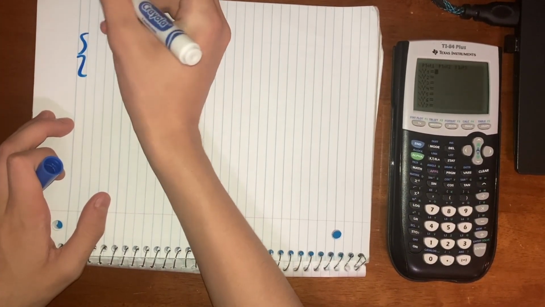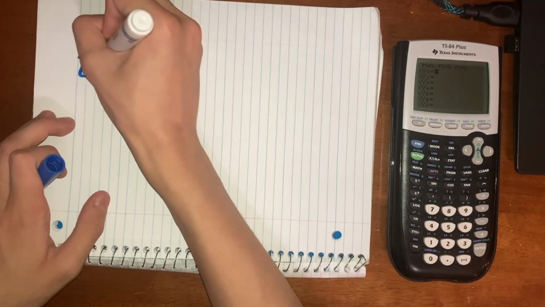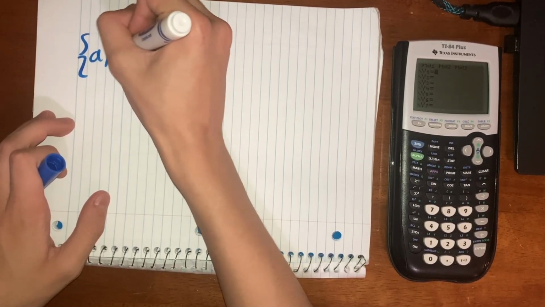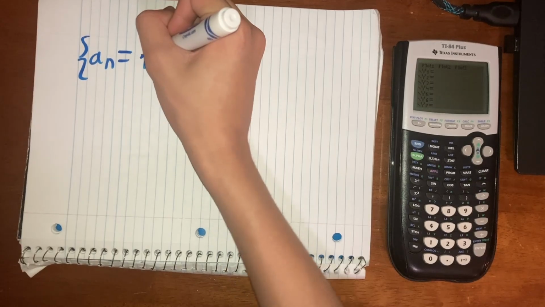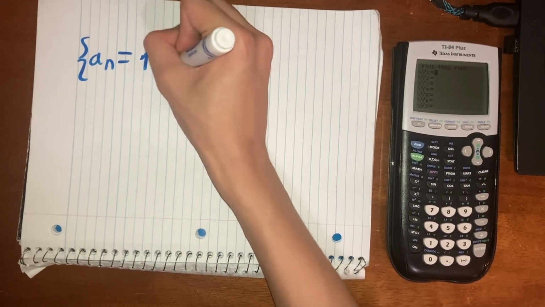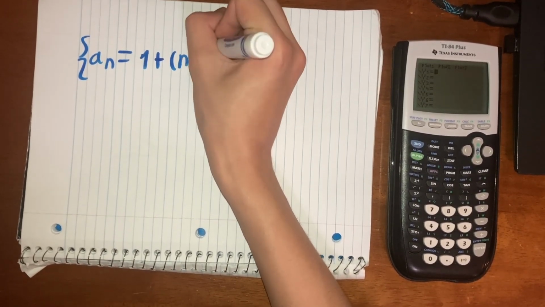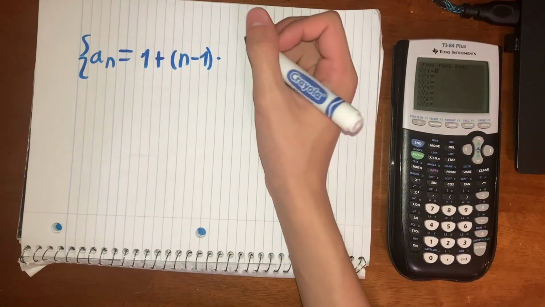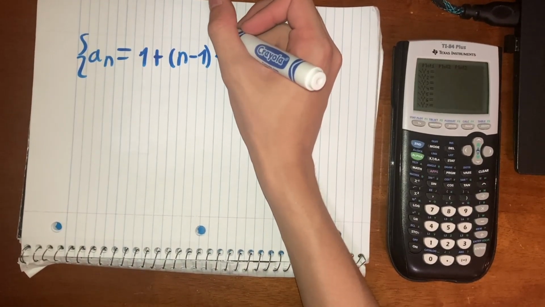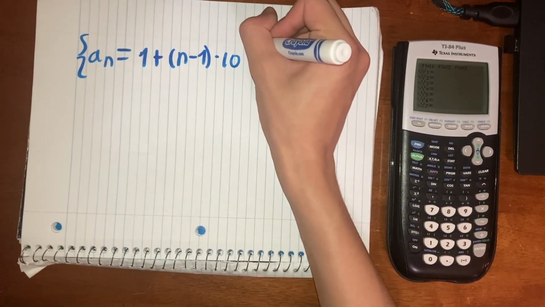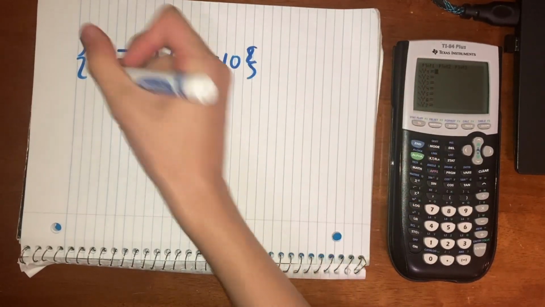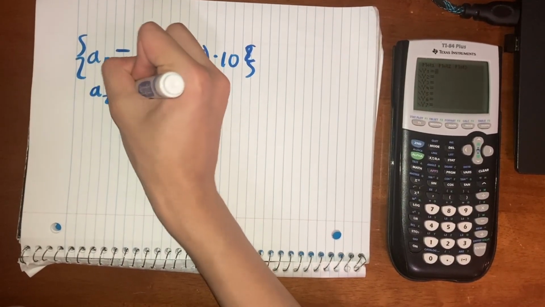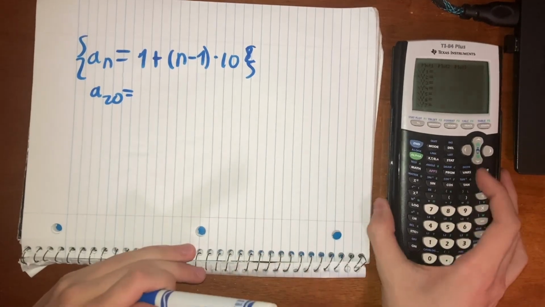Our first sequence is a of n equals 1 plus n minus 1 times the common difference 10. So we want to find the 20th term, and we can just plug this into our calculators.